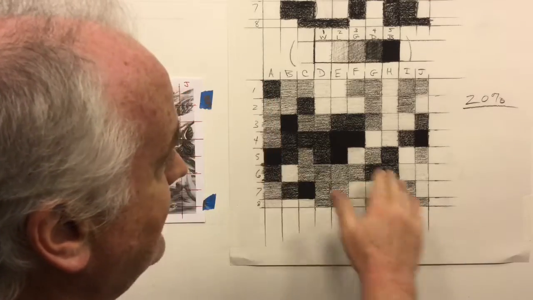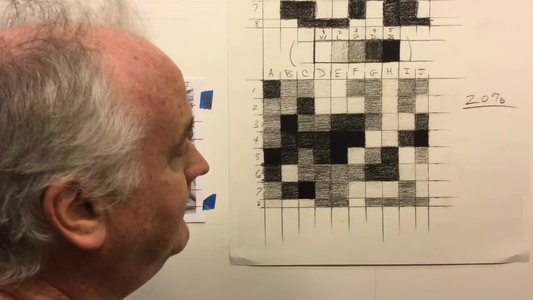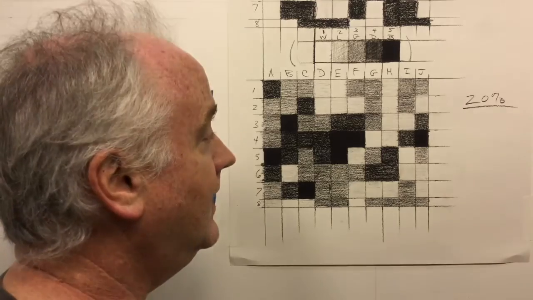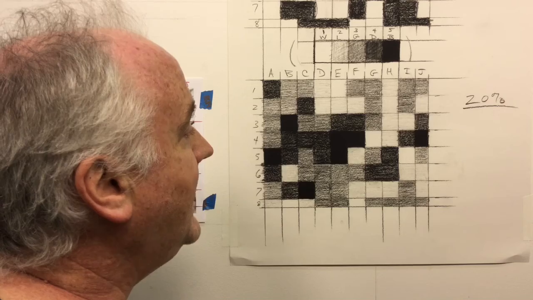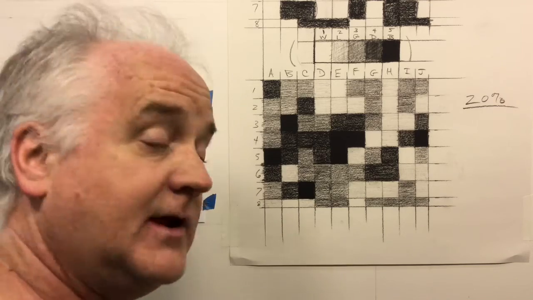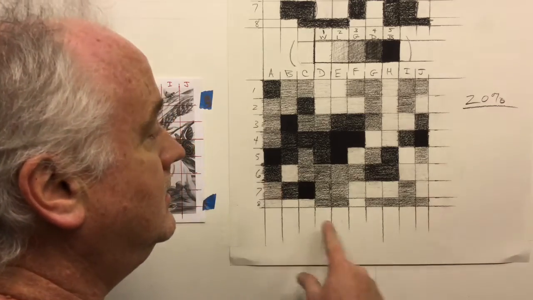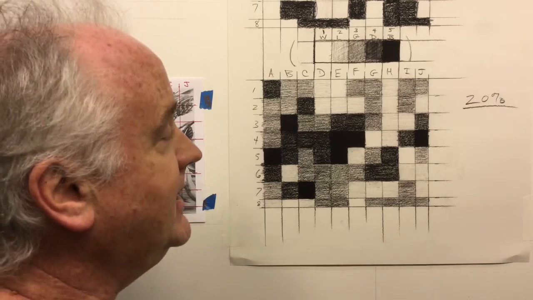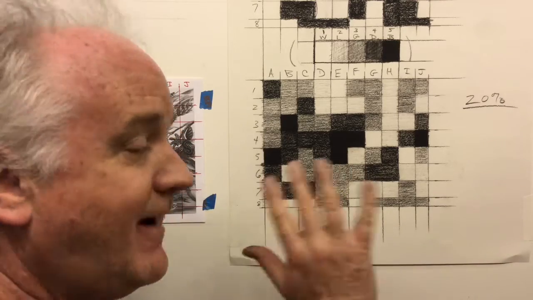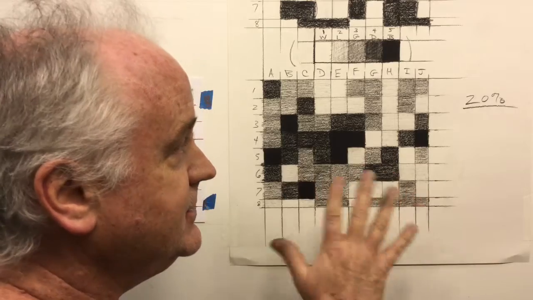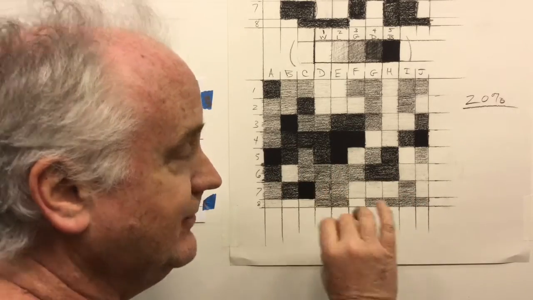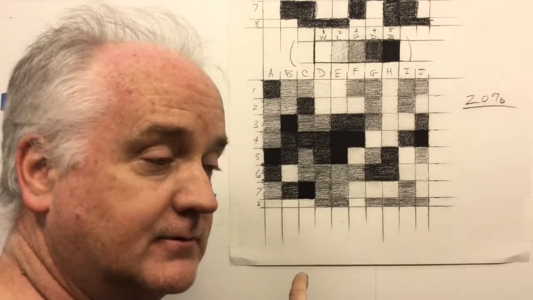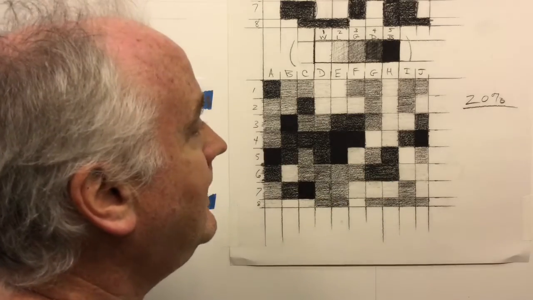And so we see that organization here in this 20% version of the drawing. So that takes care of it. So your drawing for this project should look something like this. 5 definite different tones, each square a clearly different one of those 5 tones. Okay? All right. Talk to you later.